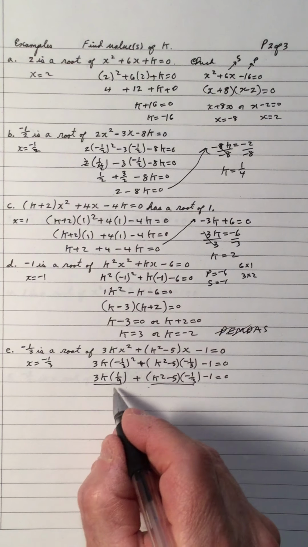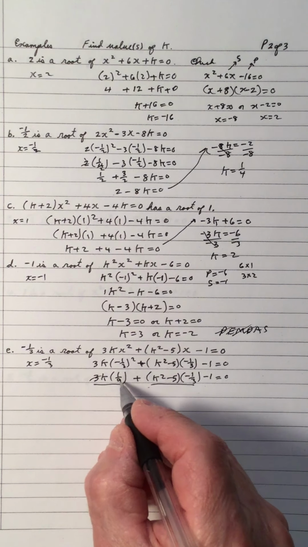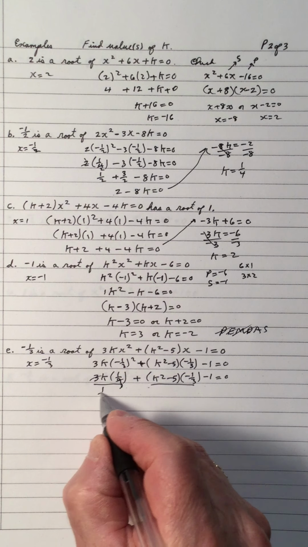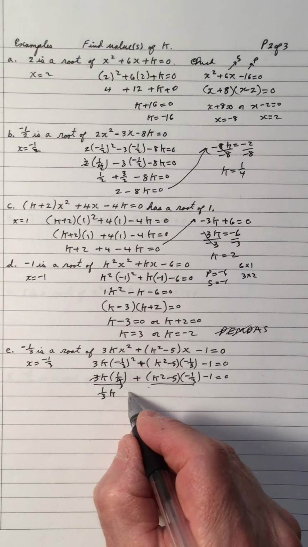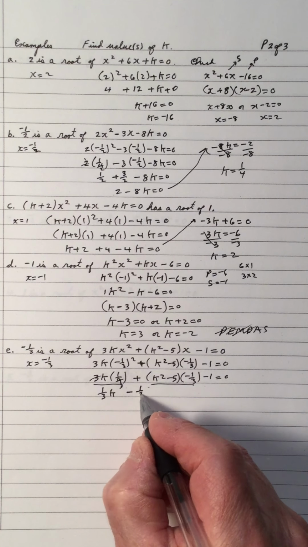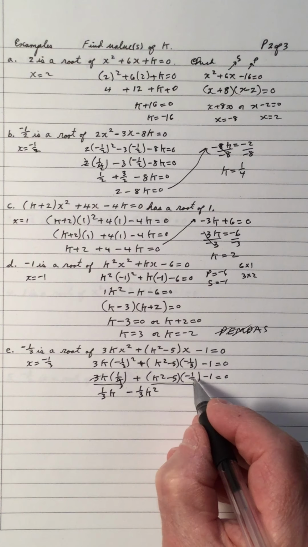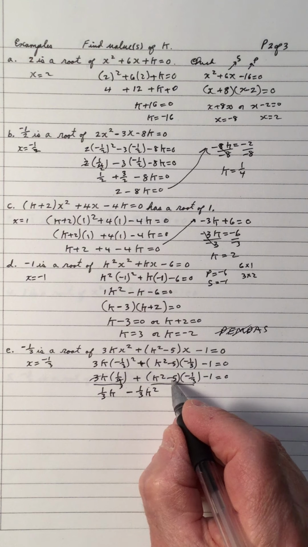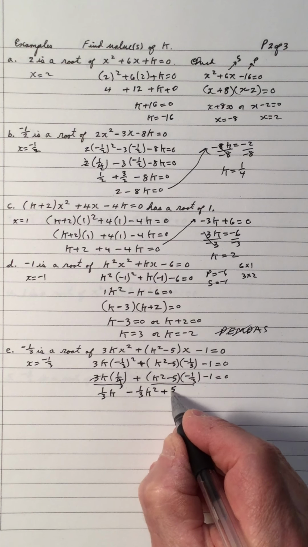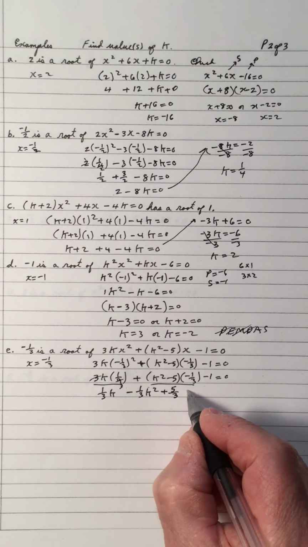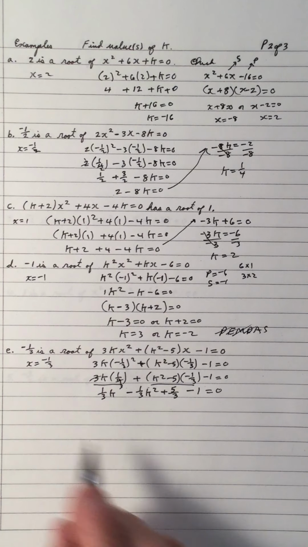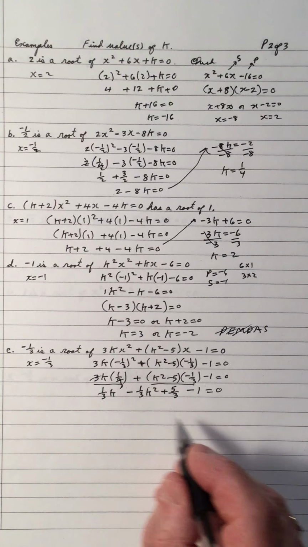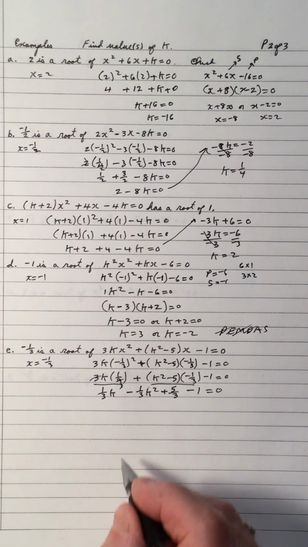So let's do 3 times 1/9, 3 cancels into 9, so I get 1/3 k. -1/3 times k squared is -1/3 k squared. -1/3 times -5 is a positive 5/3. Minus 1 equals 0.